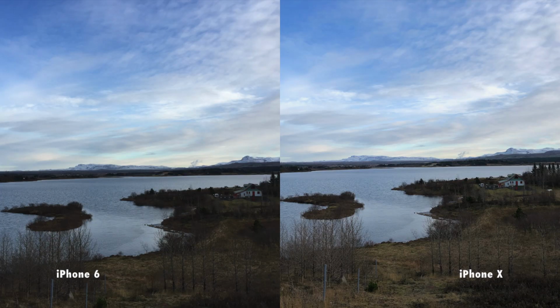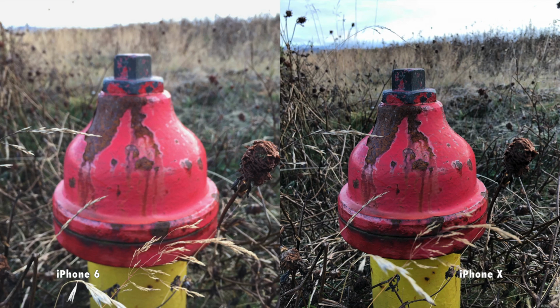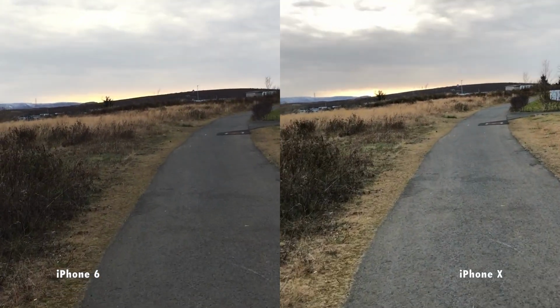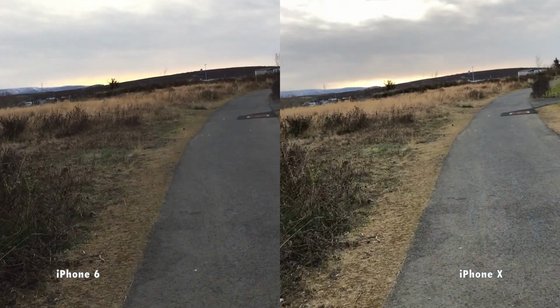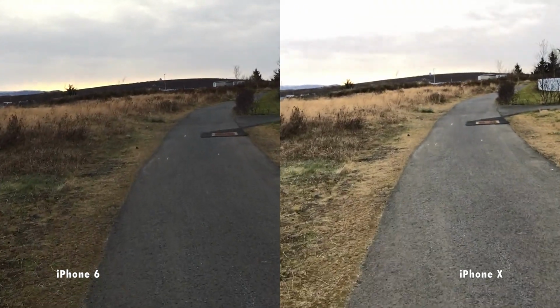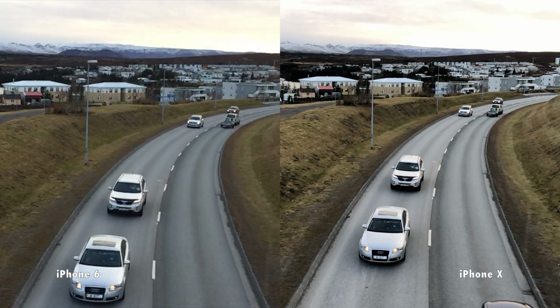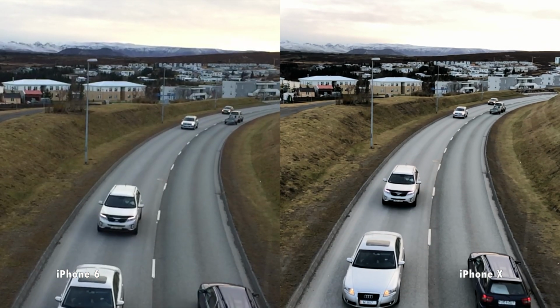So what is the conclusion of this comparison? Of course the iPhone X has a better sensor in its camera, and it has a wider lens. So in most cases the iPhone X produces better photos than the iPhone 6. But if you think about it, the iPhone 6 is 3 years old. Shouldn't there be much more difference in the camera quality between these phones?